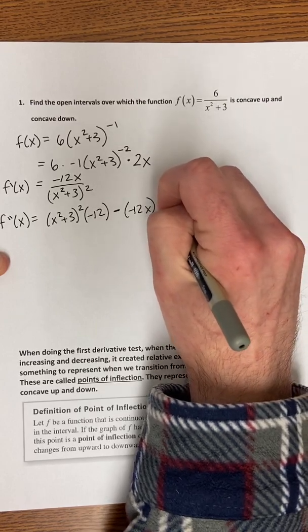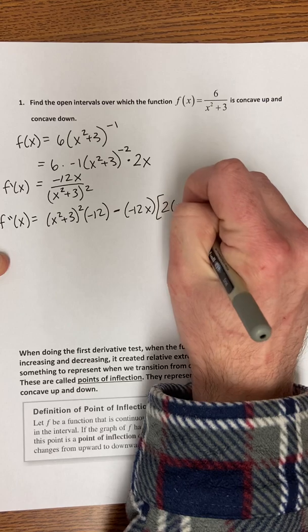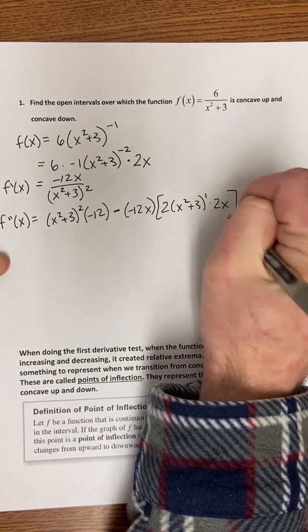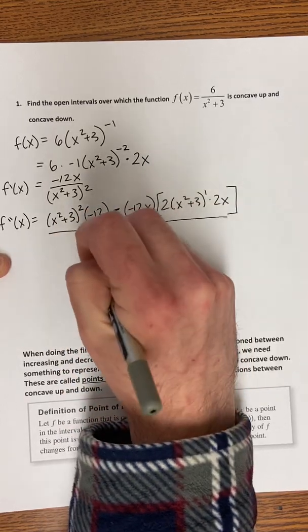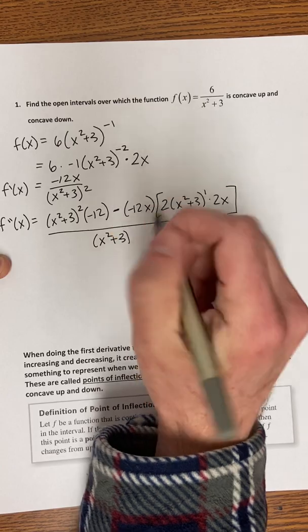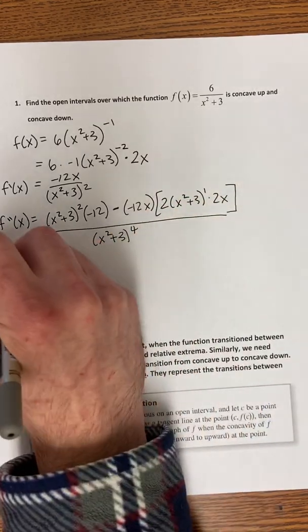So that will be 2 times x squared plus 3 to the first times 2x, all over x squared plus 3 squared squared, which is to the fourth.